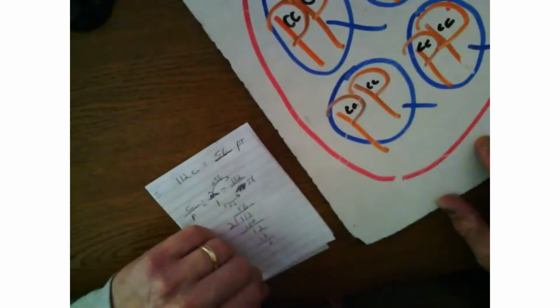So 2 times 56 is 112. So it's 112 over 56, and these are equivalent fractions. It means 112 cups is 56 pints. So that's how you do it. You just set up an equivalent fraction based on your gallon man, and you go for it.